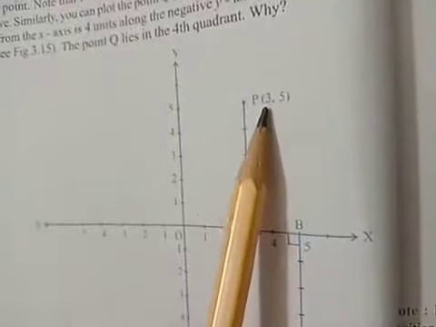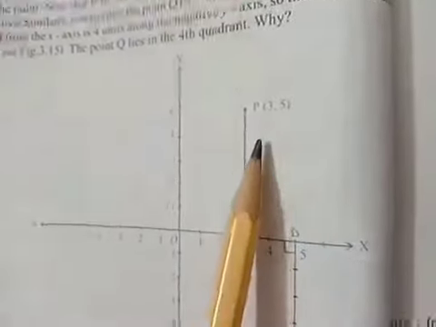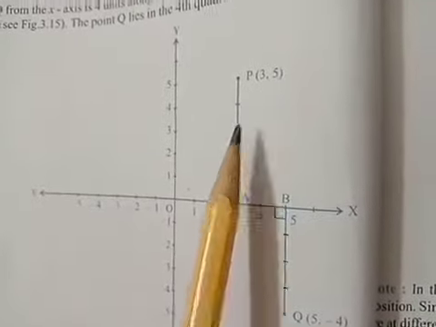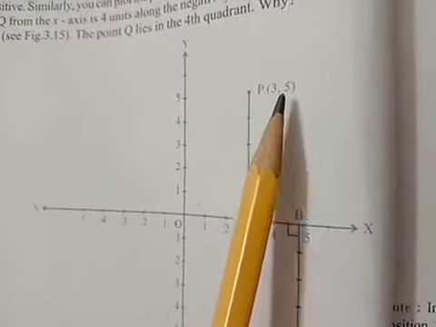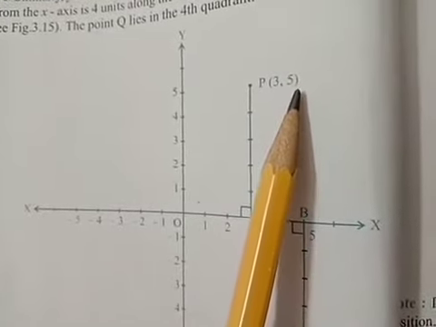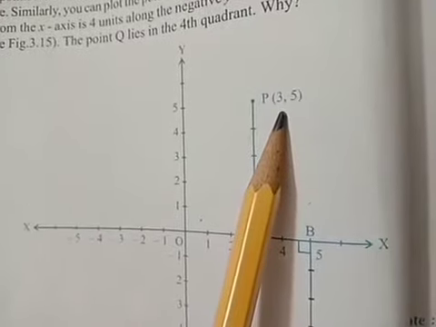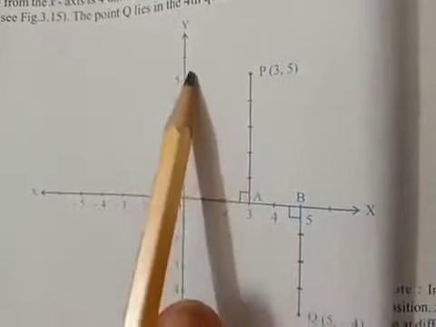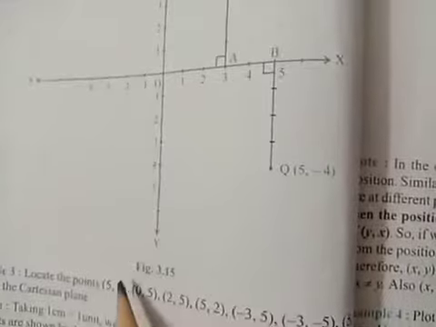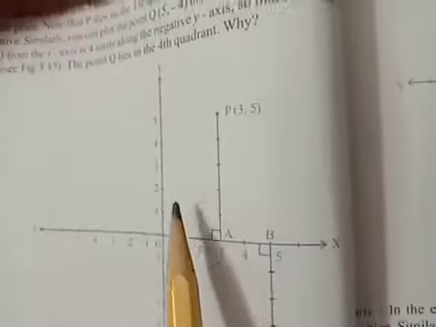Now let's try to plot this 3, 5 on the Cartesian plane. First one is the x coordinate, second one is the y coordinate. So now how will you plot this x coordinate? It has to be measured from the y-axis. This is y dash. So you have to measure from here.